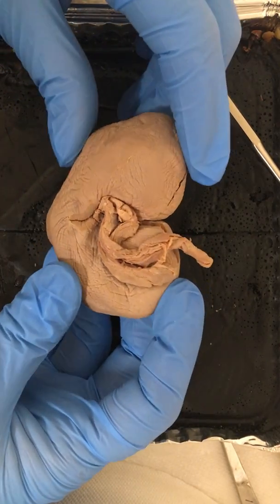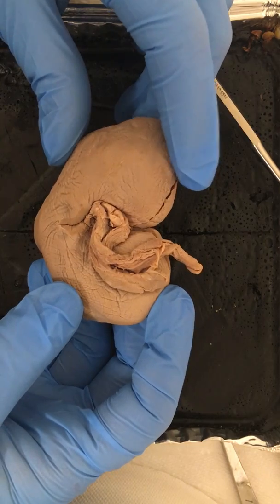Good morning. This is the sheep kidney dissection for North Dakota State's paramedic program.